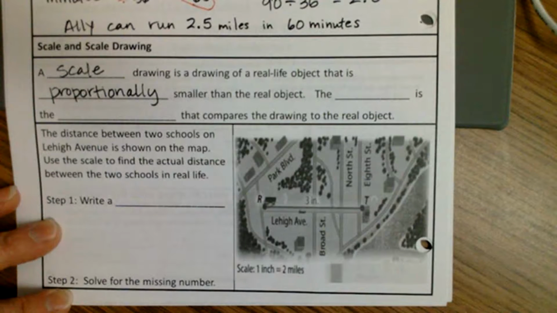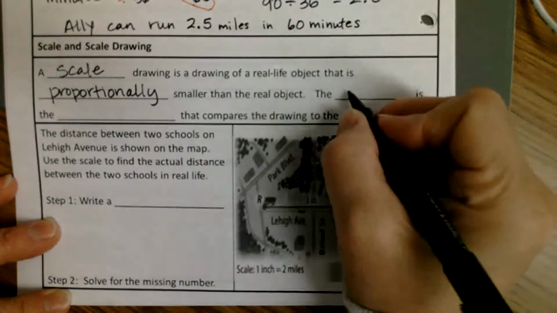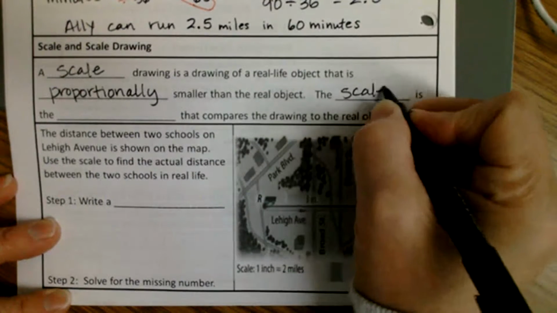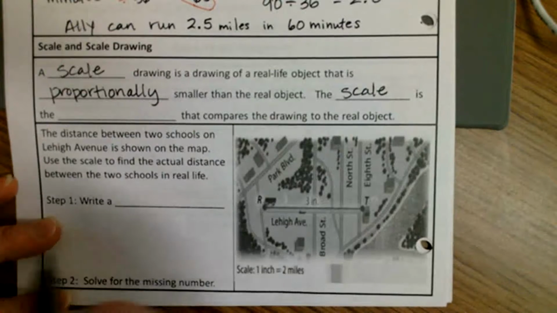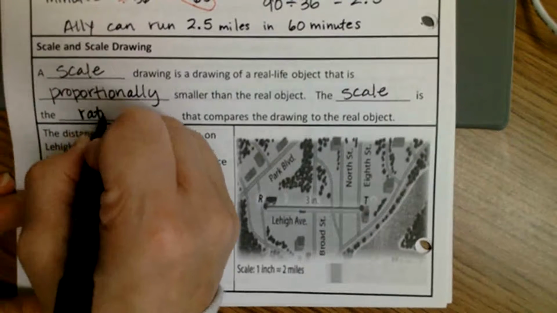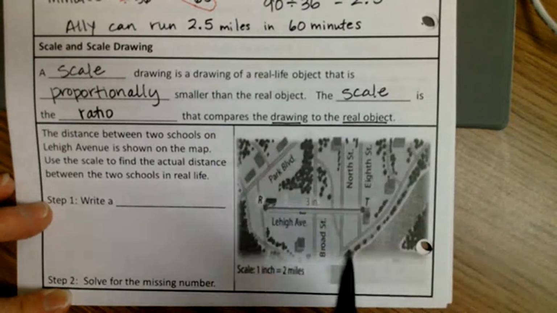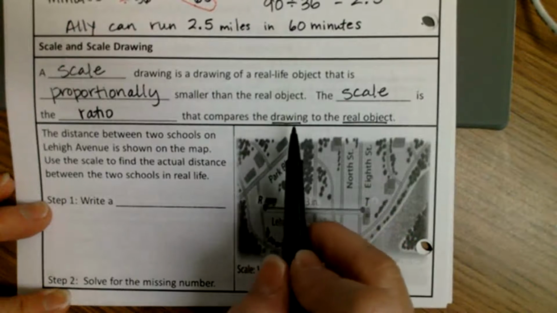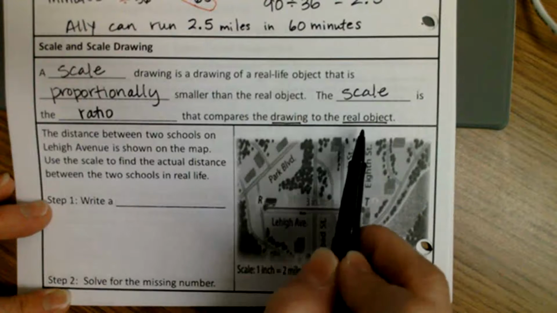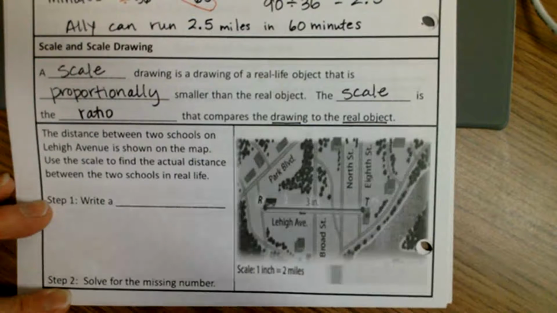And it's not like on the map, the road looks way longer than it really is compared to, like, a house, for example. Okay, so the scale of the map is the ratio that compares the drawing to the real object. You have to keep that in mind. The ratio is always going to compare the drawing to the real object. So when we do our word ratio, we know that on the top, we're going to have the drawing, and then on the bottom, the real object.